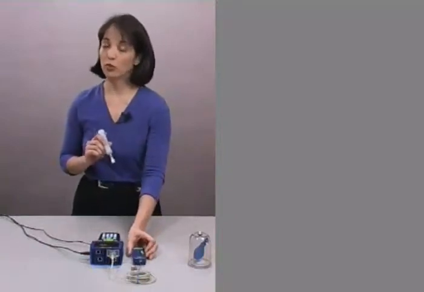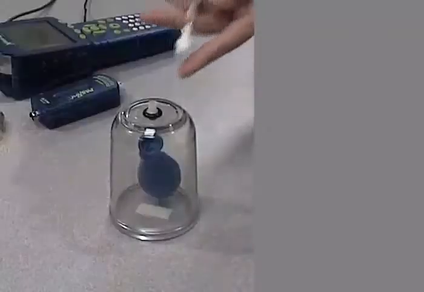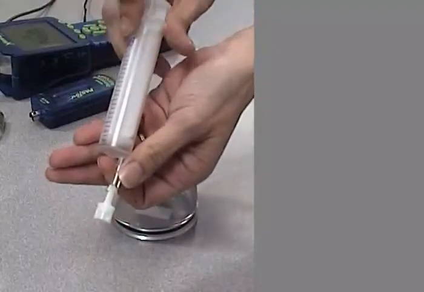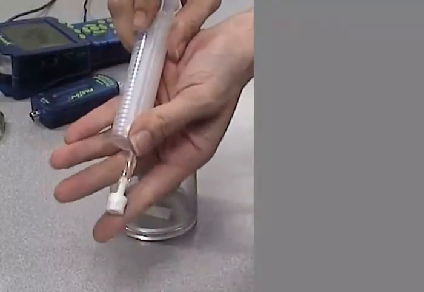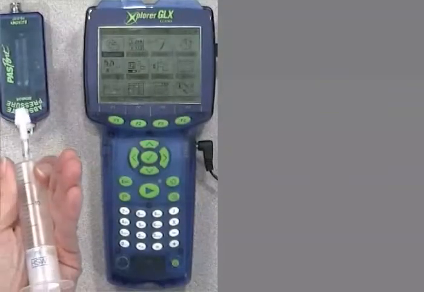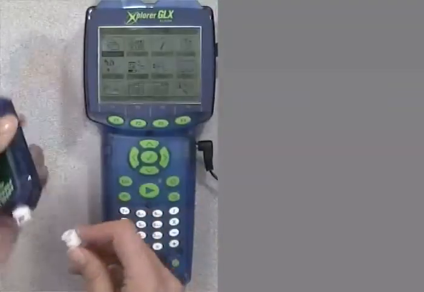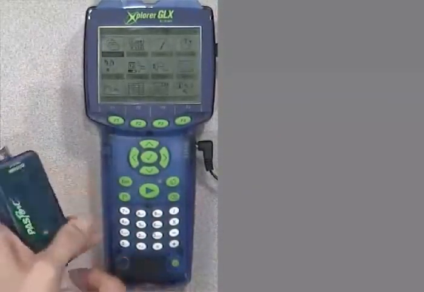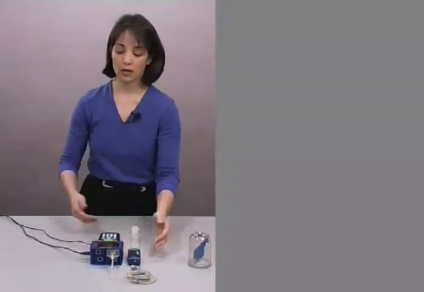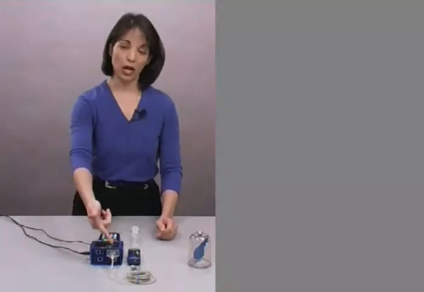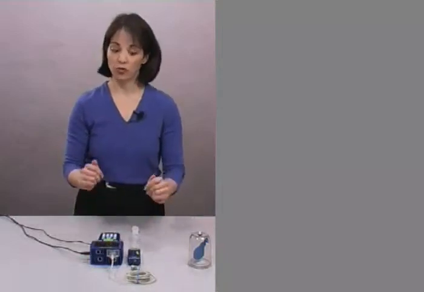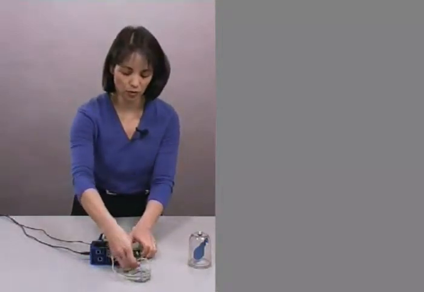If you're going to do this activity with us, the setup is very easy. All you need to do is cut off about a centimeter of the tubing, put one end on the syringe and one of these quick connects on the other end. Pull the syringe out to 20 milliliters and then connect it to your pressure sensor. And then you're ready to connect the sensor to the Xplorer GLX in one of these top ports. But I am going to use this passport extension cable so that we can provide you with a better view of the procedure. So let's connect it.